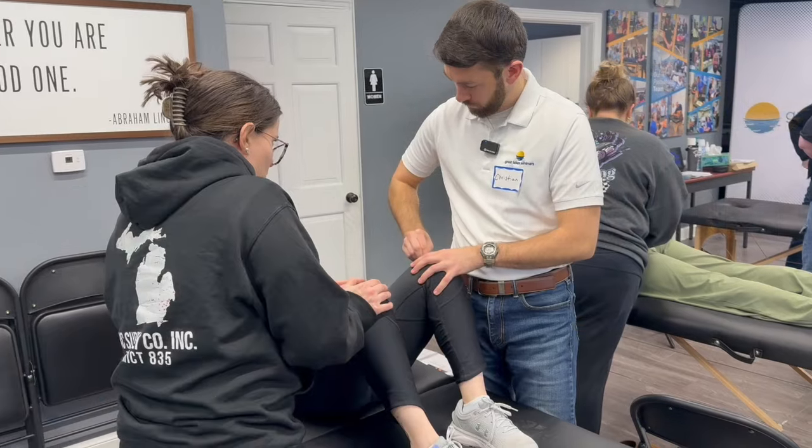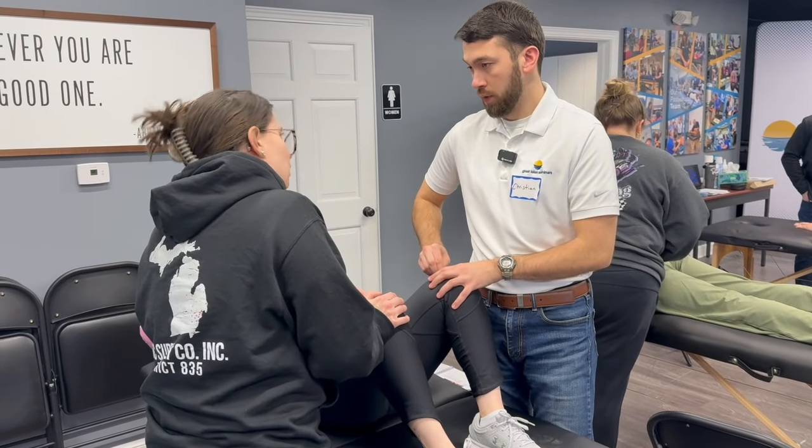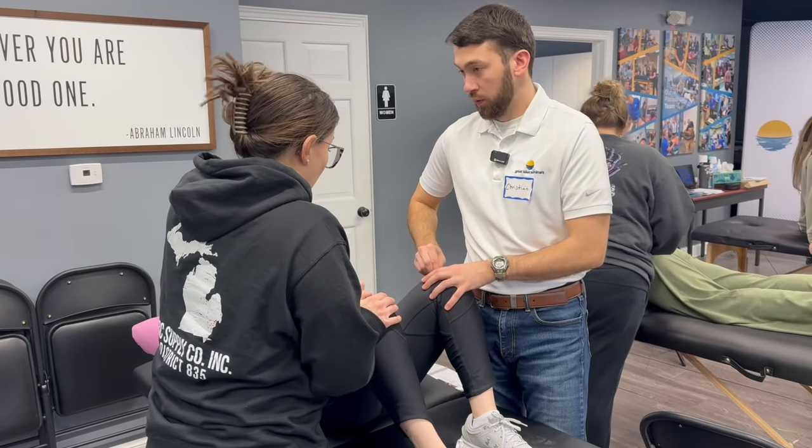Another thing I noticed in school, especially in my school, is that we were taught if a muscle's tight, stretch it, and if a muscle is weak, strengthen it. In this course, we'll go over a little bit more about hypertonicity and hypotonicity of muscles. You'll learn that sometimes what's actually going on is a muscle is really tight in the front of the hip, creating an inhibition in the glutes in the back of the hip.